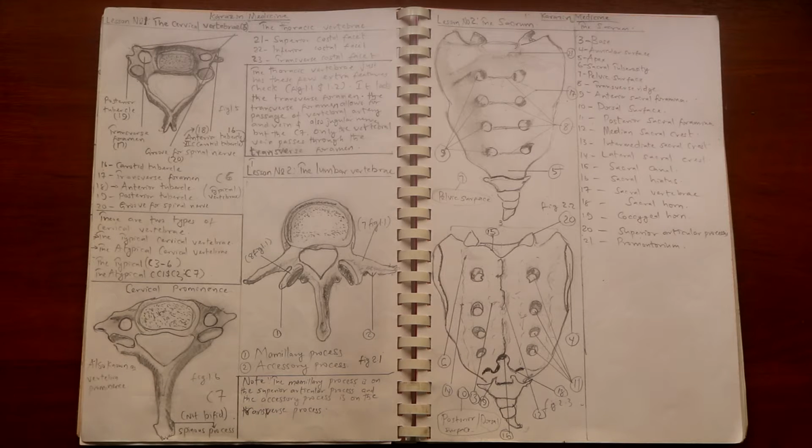Now next we'll be looking at the cervical prominence, and this cervical prominence is the seventh cervical vertebra. The seventh cervical vertebra is called this name because when you bend your neck, its spinous process gives a protrusion, and you can feel it. If you just bend your neck slightly and put your hand on your back, you will feel a protrusion at that region, and that is your seventh cervical vertebra.